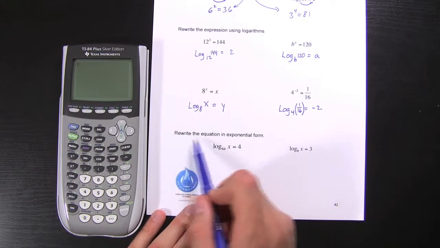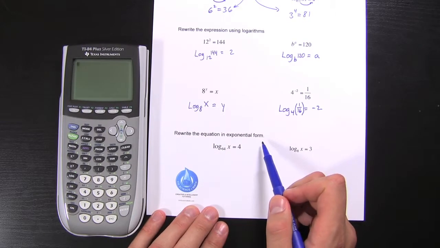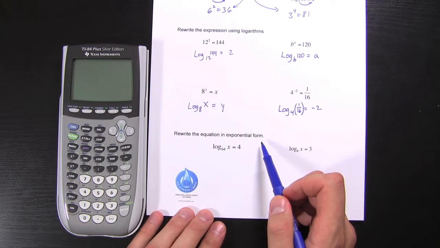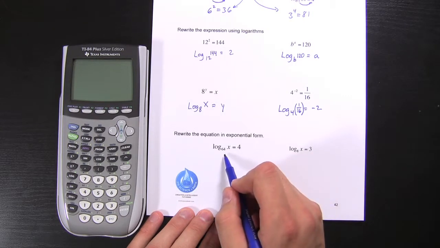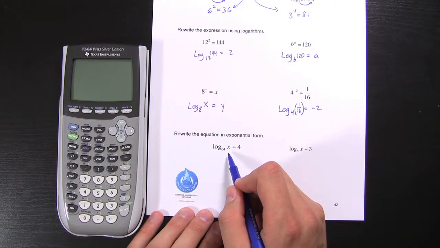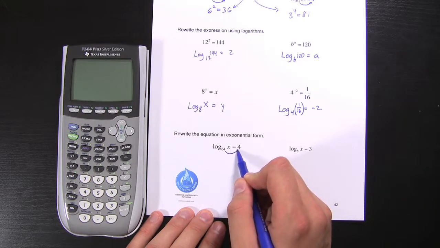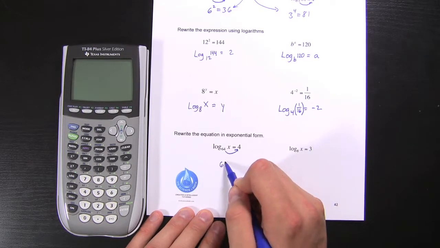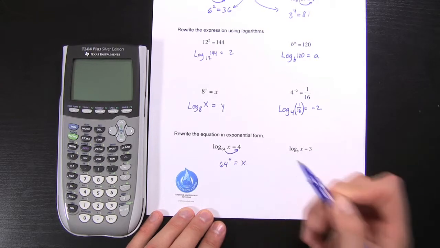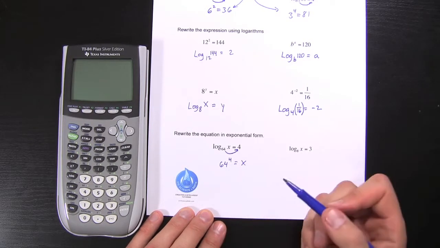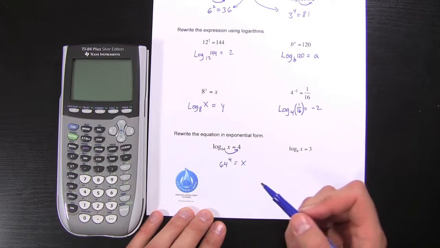And here we're going to rewrite the equation back into exponential form. So we're going to finish the way that we started off. Okay? So what do we do? That's right, we're going to do the bump rule. We're going to put this up here. So we'll take 64 to the 4th power is equal to x. And we could actually solve this if we wanted to. Let's go ahead and do that.